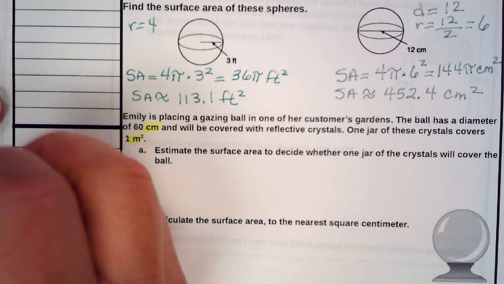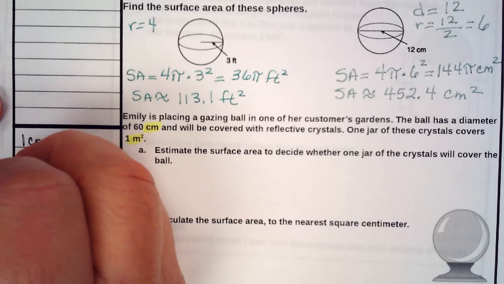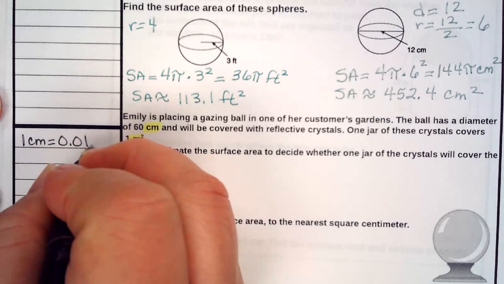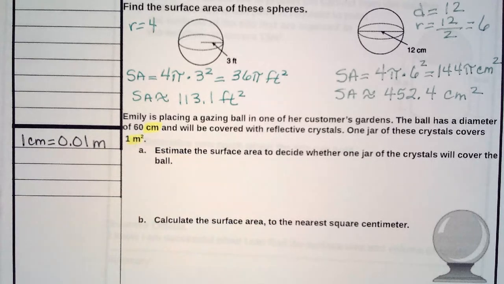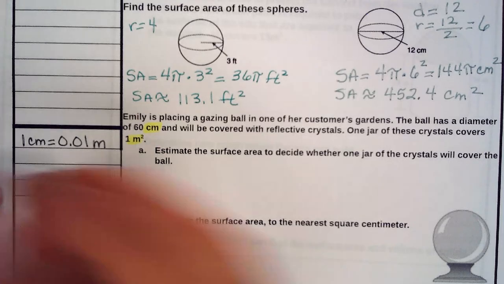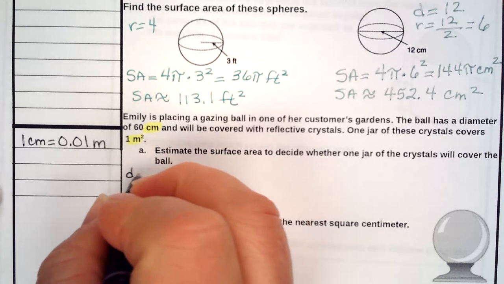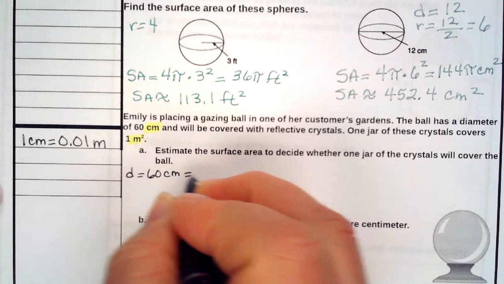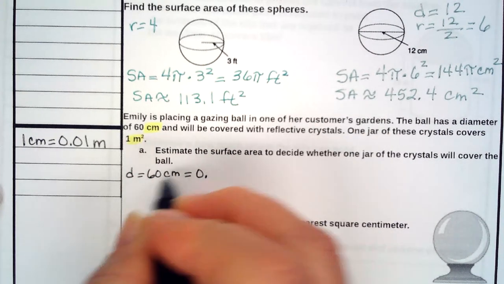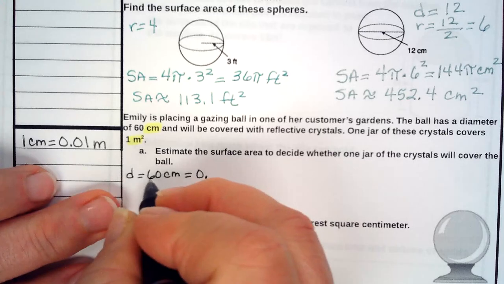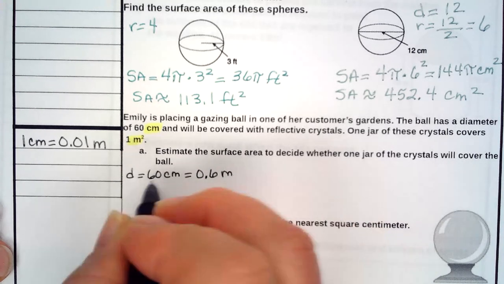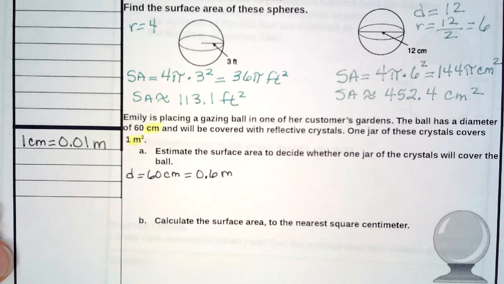Well, 1 centimeter is equal to 0.01 meters. So my diameter, which is 60 centimeters, will be equal to 0.6 meters, because you'll move it over 2 spots.